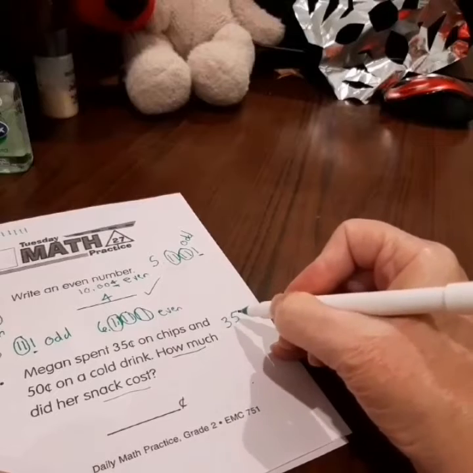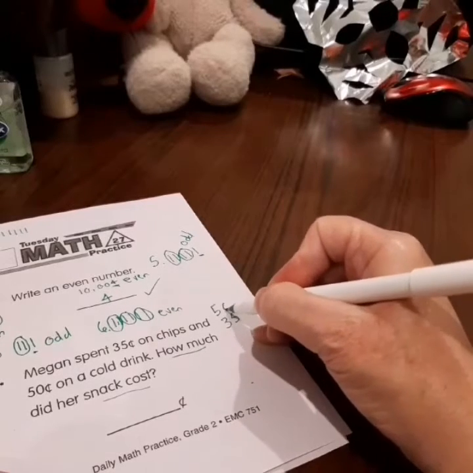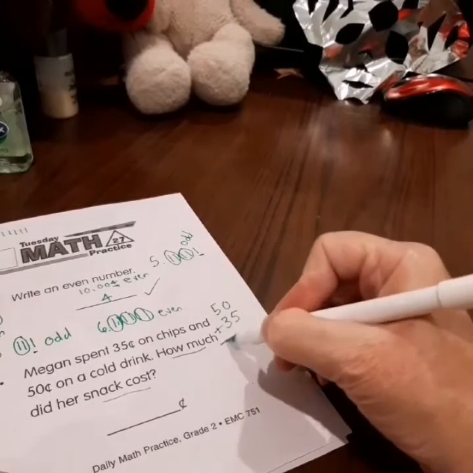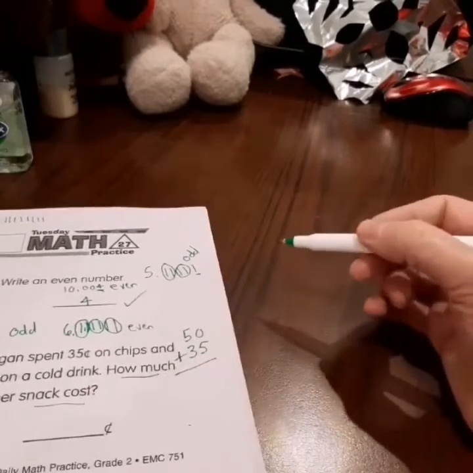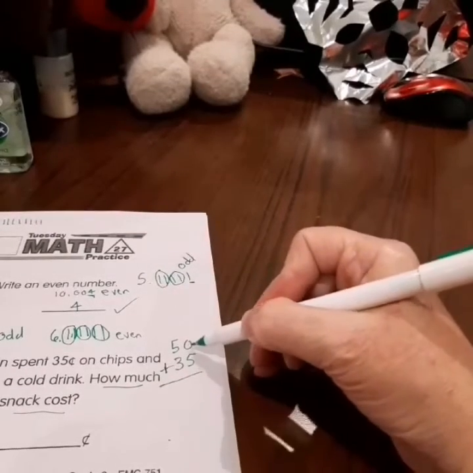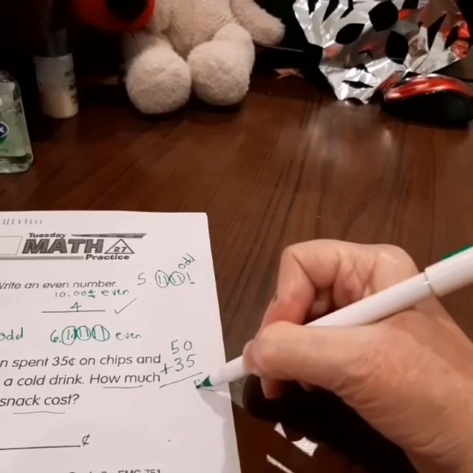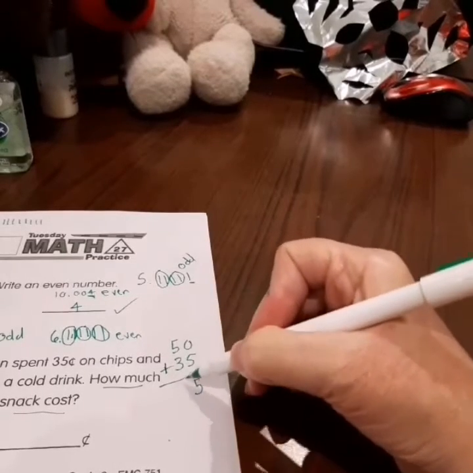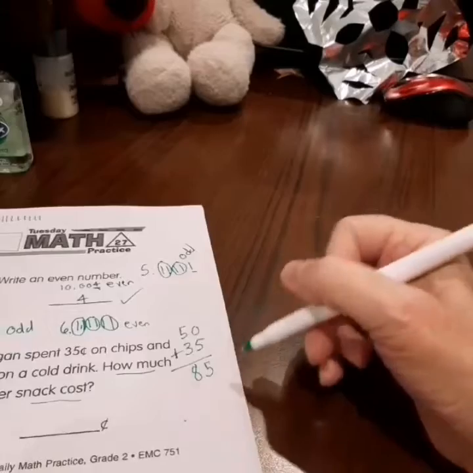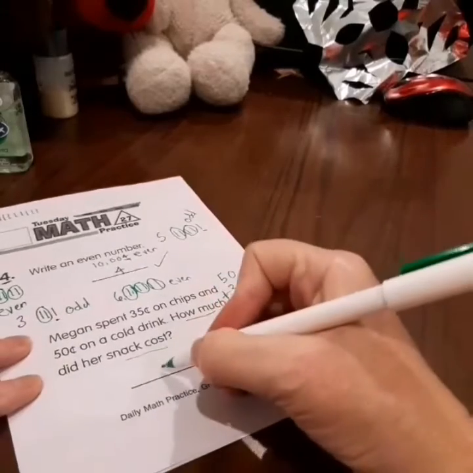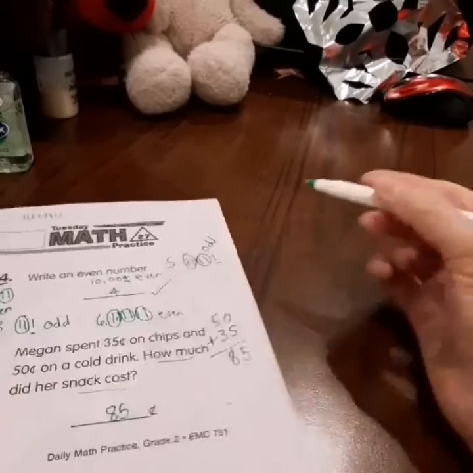So I'm going to put 35 here, put 50 on top. It's nice to put the bigger one on top. So I'm adding since it's all together, okay? 0 plus 5 is 5. 5 plus 3 is 8. So how much did she spend? She spent 85 cents. There we go.